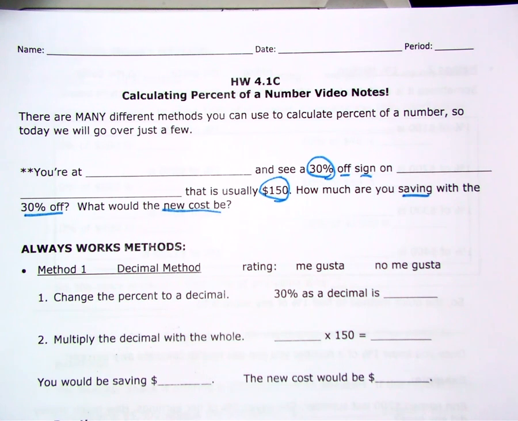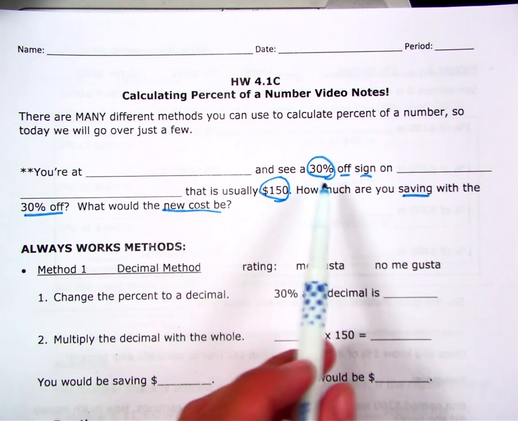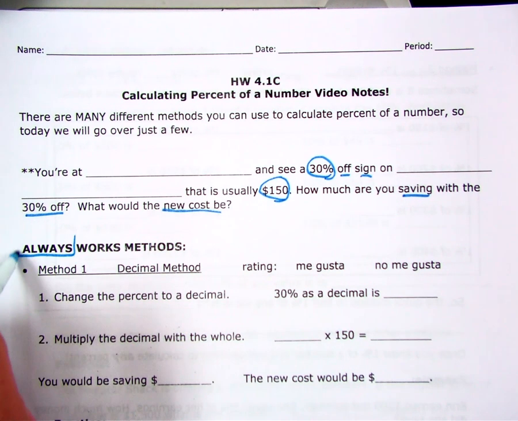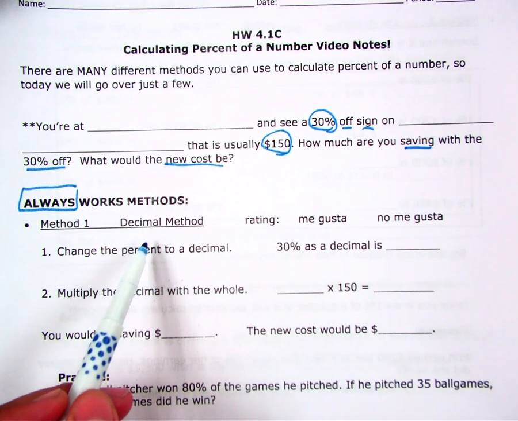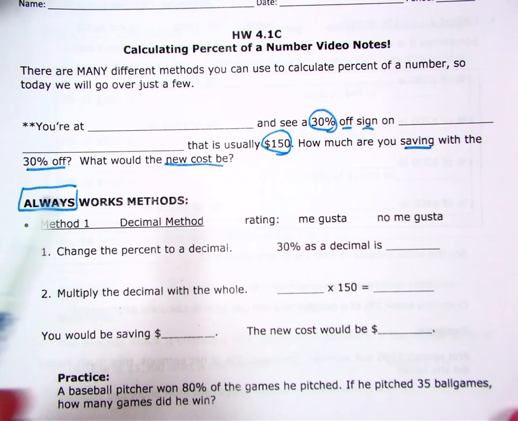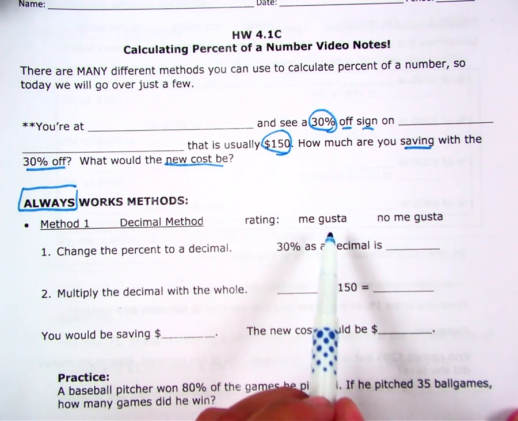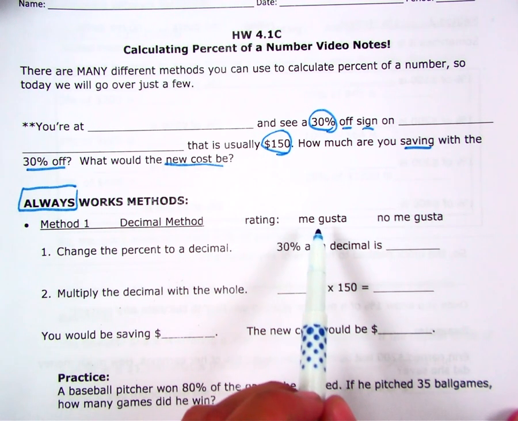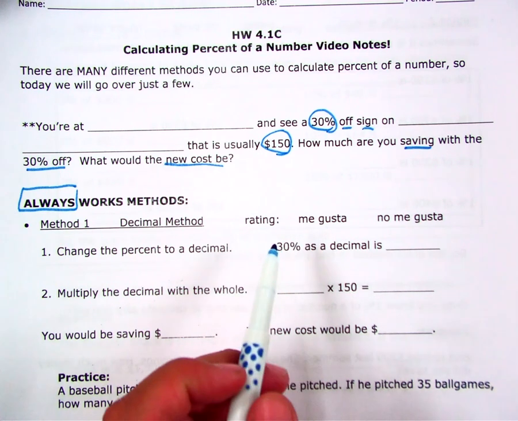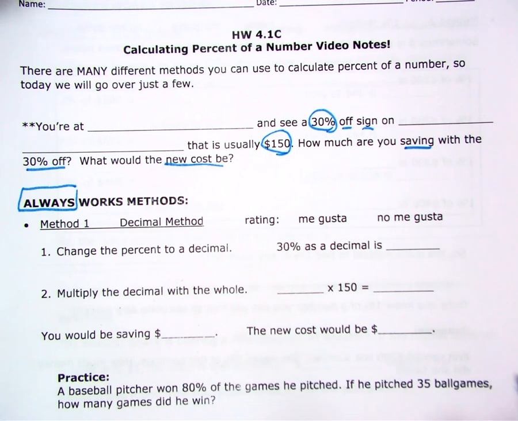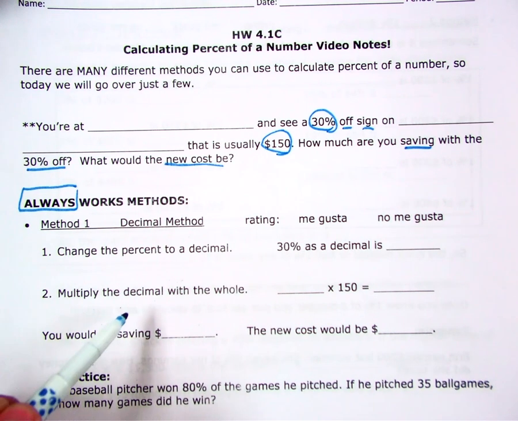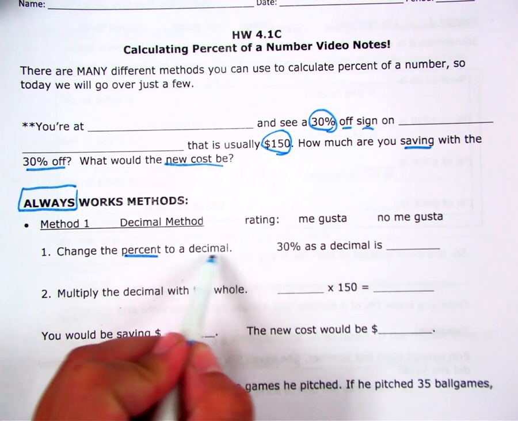First we're going to talk about ways that we can figure out percentages that always work. The first method that always works is using a decimal, so we call it the decimal method. After we go over this and do some practice and you try it, eventually I want you to rate it. Whether you like it, that's me gusta, which in Spanish means I like it, or no me gusta, I did not like it or I did not understand it, is what you could circle for that one.